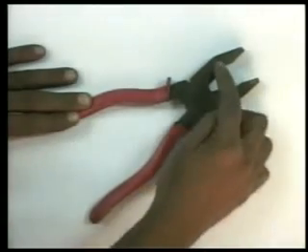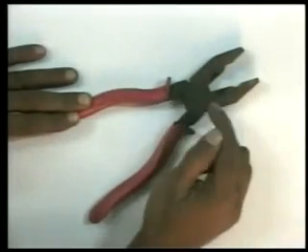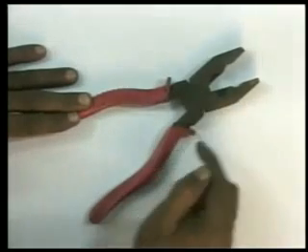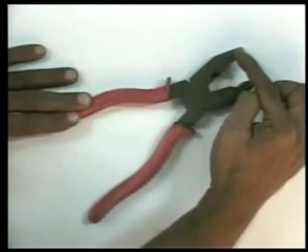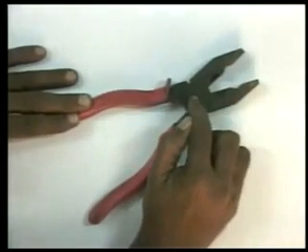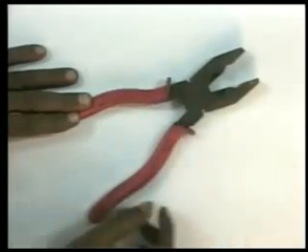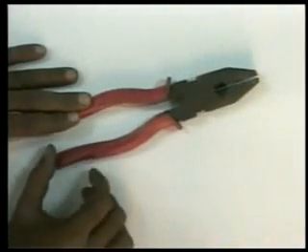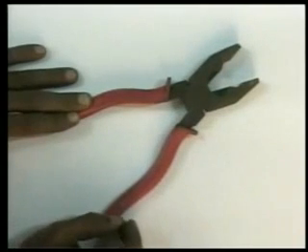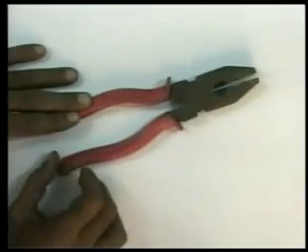As we see, these two jaws are simply hinged and the axis of the hinge is passing through this point. Consequently, all the points of this upper jaw are moving in circular arcs centered at this hinge axis. Consequently, it will not provide a very good grip on a flat object, and especially so if the object is long.